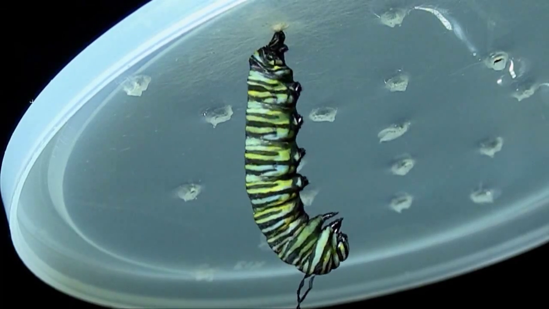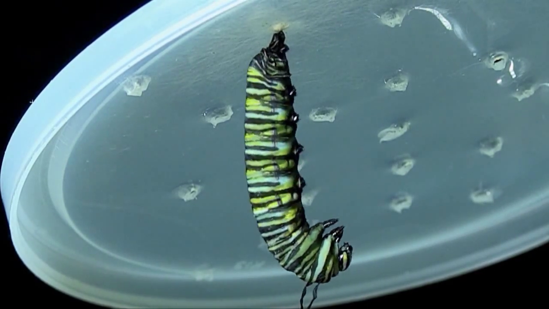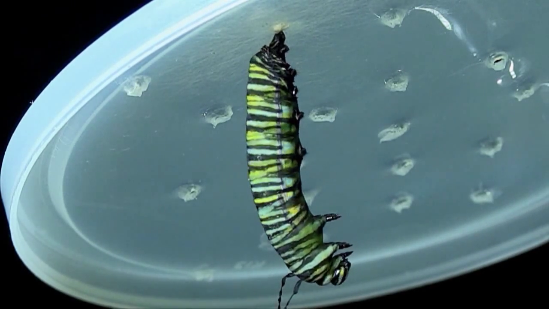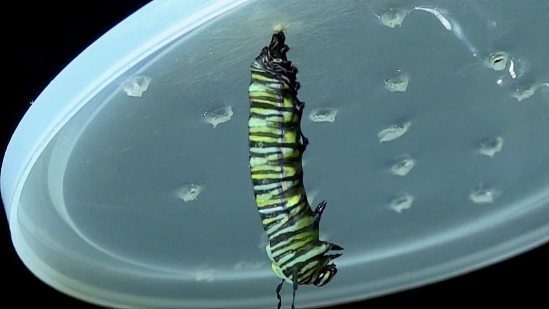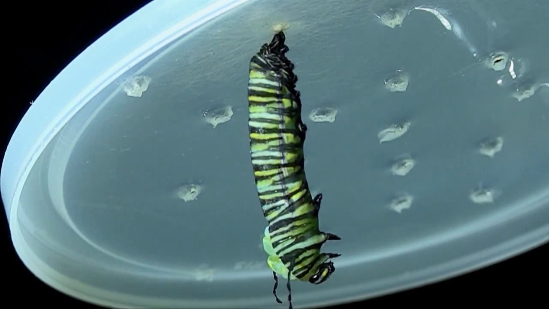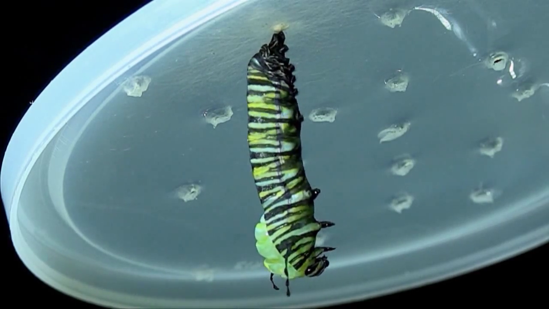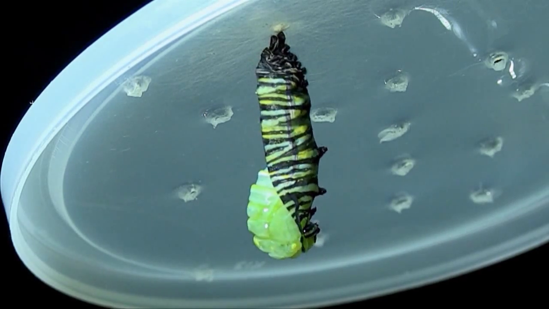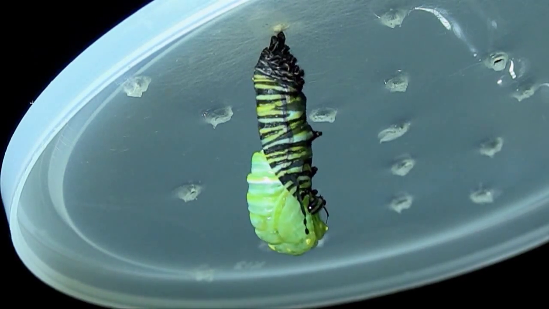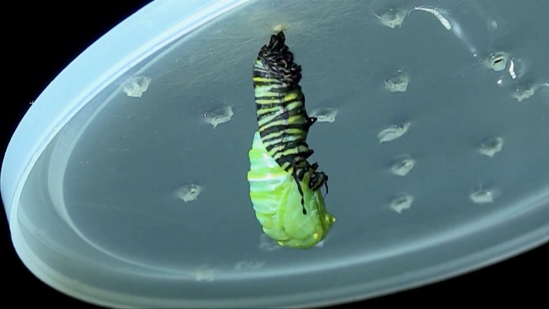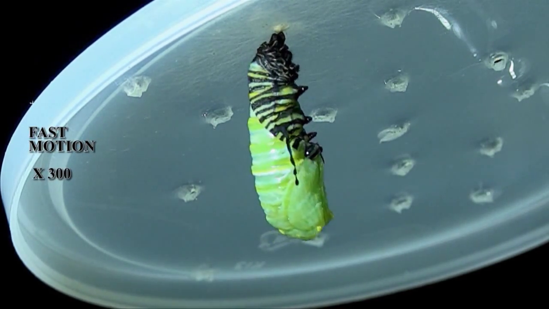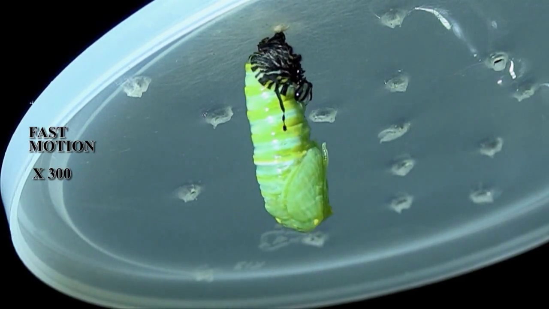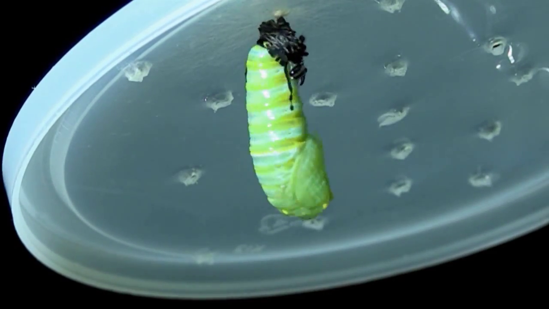It will attach itself by the cremaster on a pad of silk and begin to wiggle and wiggle. The skin splits at the head end. It goes right down the back, and what begins to show is the green chrysalis within. And in the shedding of the skin, you can see the little filaments are just hanging there. Wiggles and wiggles. This is speeded up 300 times, but it still takes a relatively short couple of minutes to get the job done.